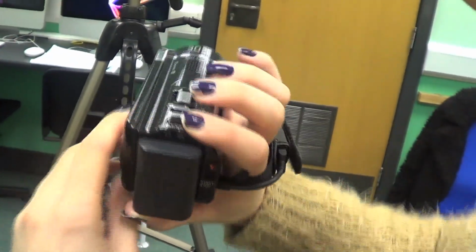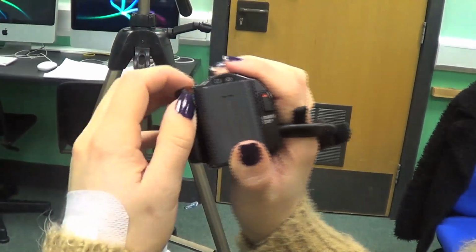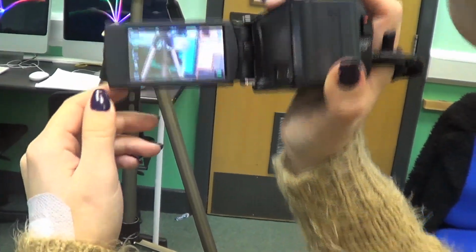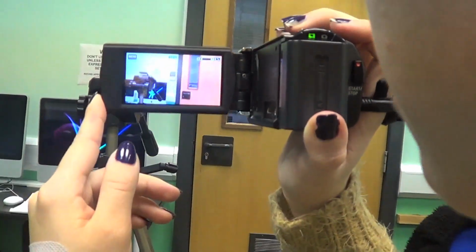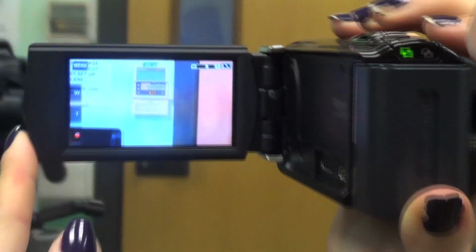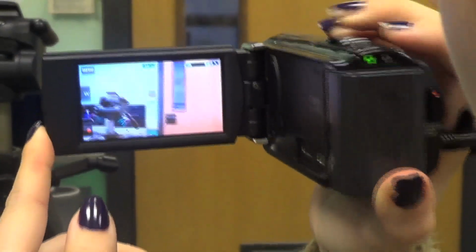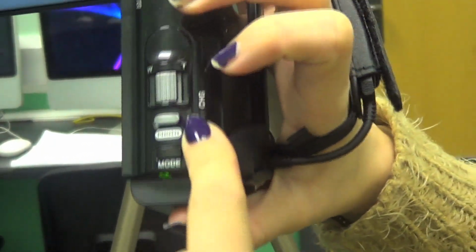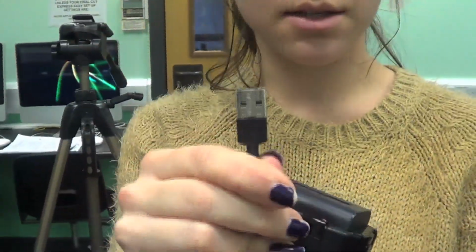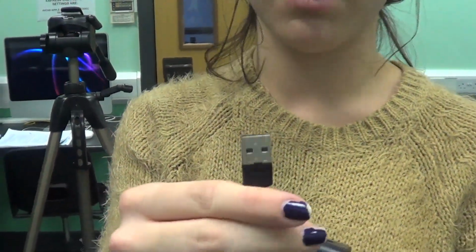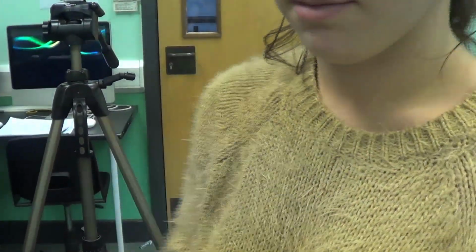Then to turn off the camera, you just close it. But also, this camera gives you a choice if you want to zoom in and still have the same focus, or zoom out. To take a picture, all you need to do is press photo on the top, and that's it. When you want to connect it to the computer, plug this into the back of the computer or where you're able to plug in a USB.